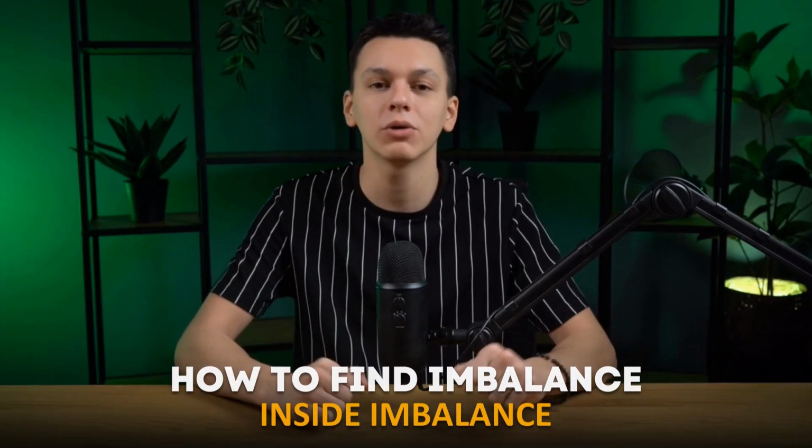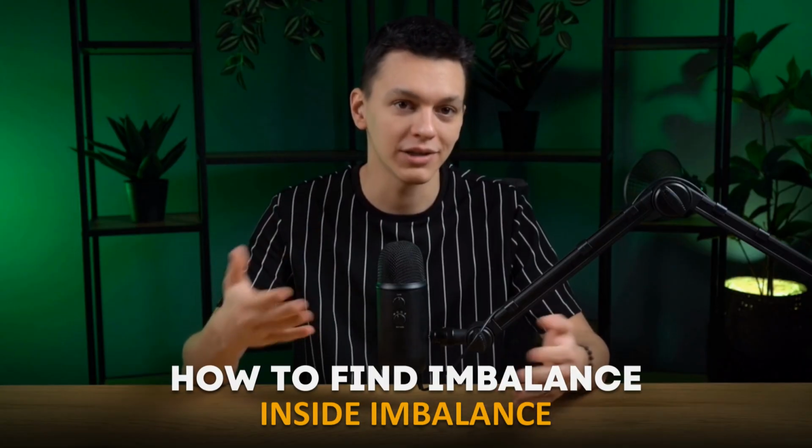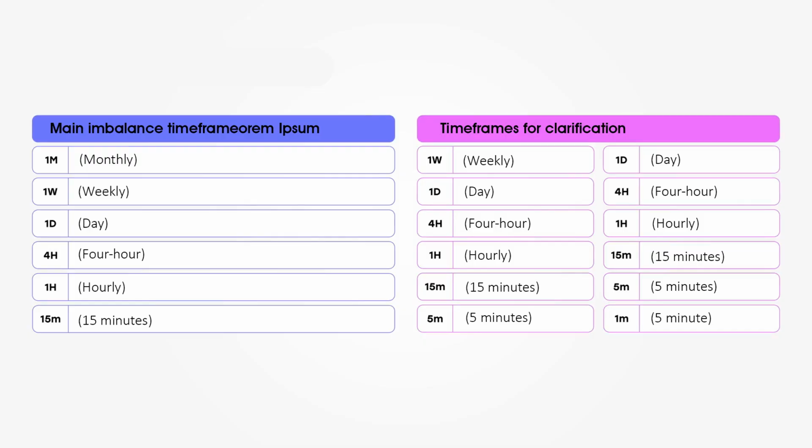Let's explore how to correctly identify an imbalance within another imbalance. For this, it's useful to use a time frame grid adapted to the current market situation. For example, to detail a monthly imbalance, it's best to use weekly and daily time frames. Shifting to smaller intervals may reduce analysis accuracy. This principle applies to other time frames according to the chart.